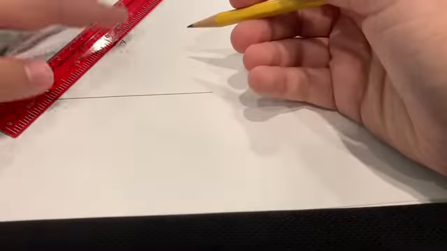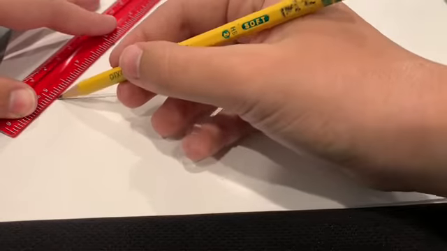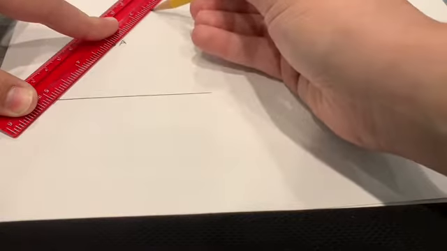So now our goal is to make a parallel line through point A on each line. So what you want to do is there's two ways. You can either copy an angle, or you can make two perpendicular lines. Now, I find the copying angle way to be harder, but you can do whatever way you would like. So you will put your ruler at any point on the line going through A. You're going to draw the line.